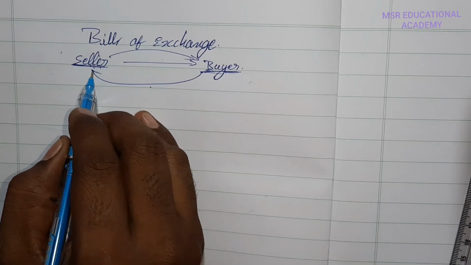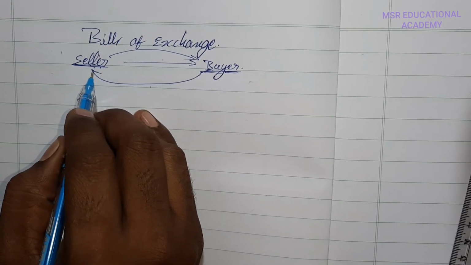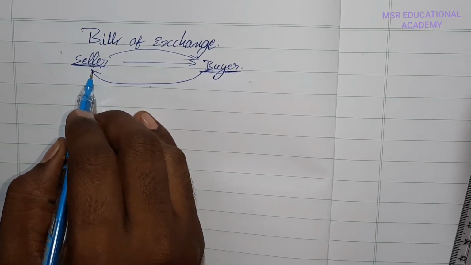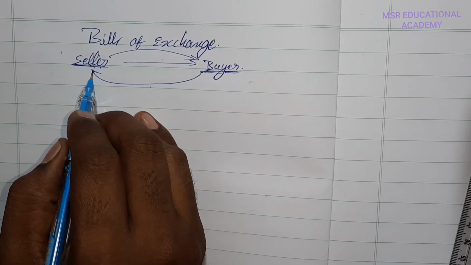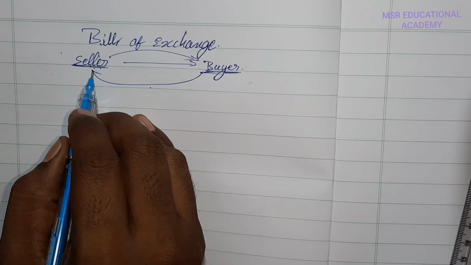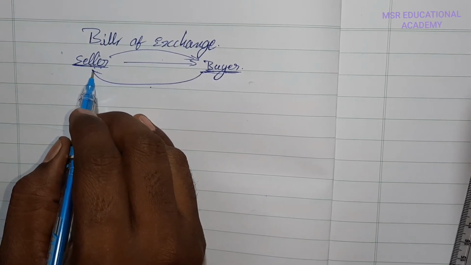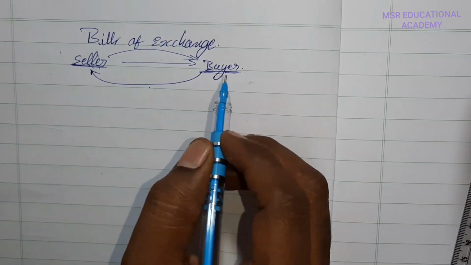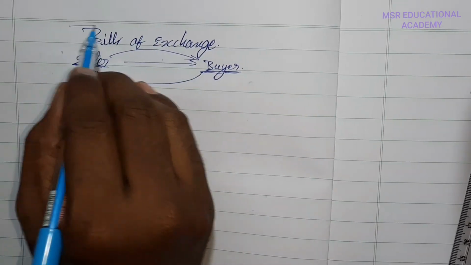But the seller urgently requires the amount for payment to his creditors, for payment of salaries and nominal expenses. So that is the reason the bills of exchange chapter can be raised.